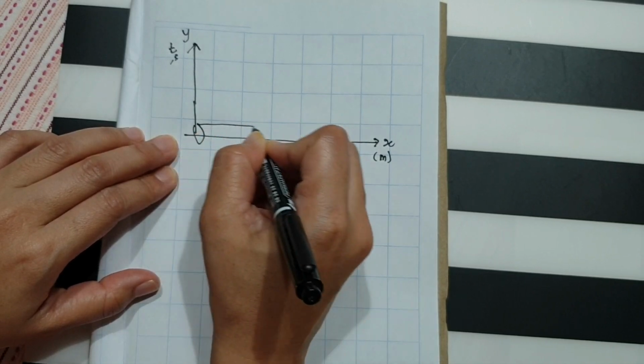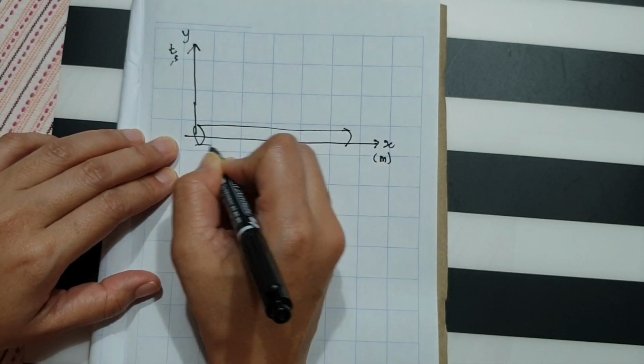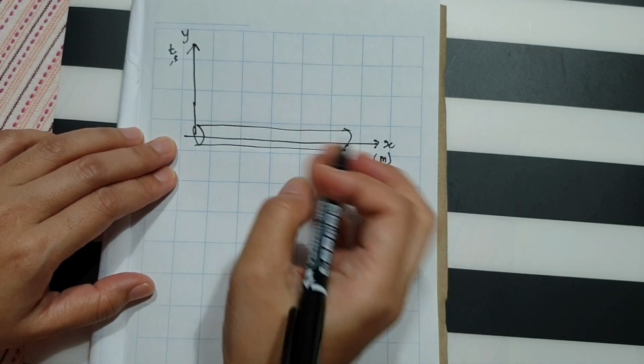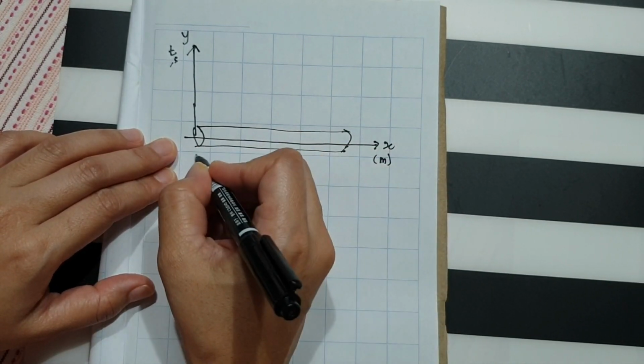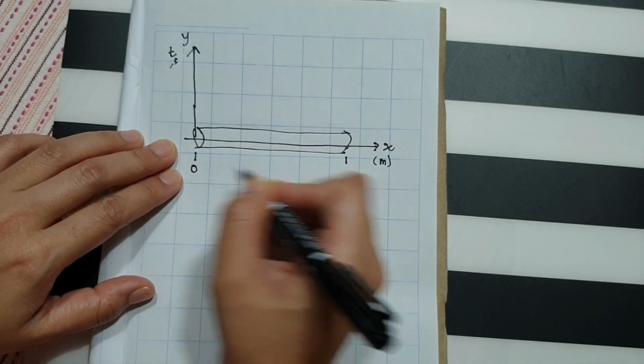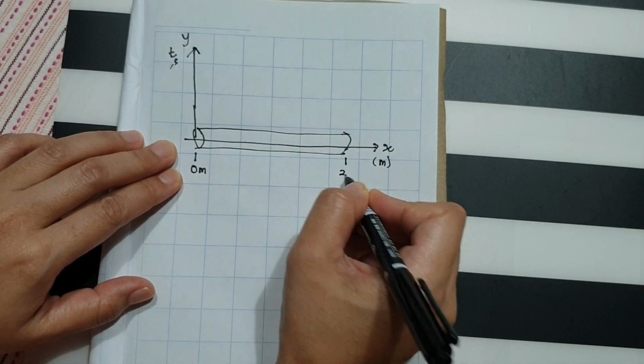This is your rod at the initial position, before the approximation. The length of your rod is 2 meters, so this is 0 meter and this is 2 meter.